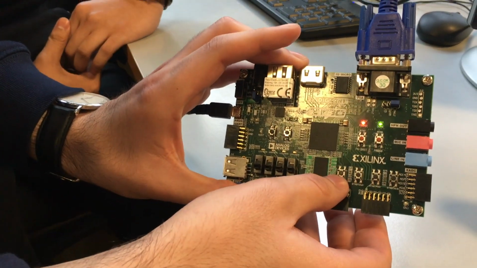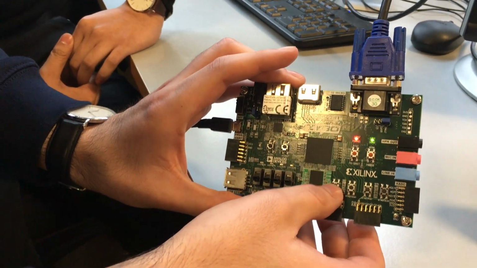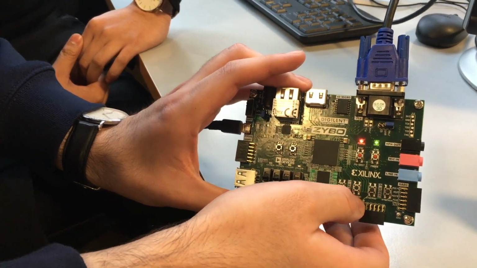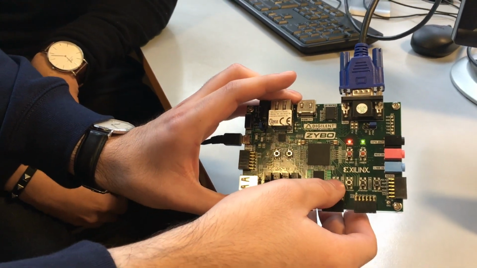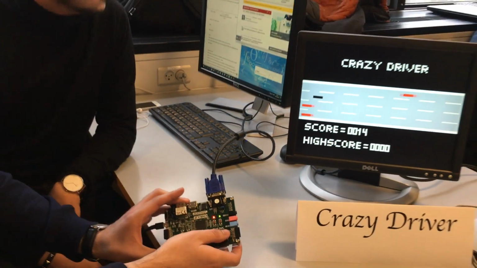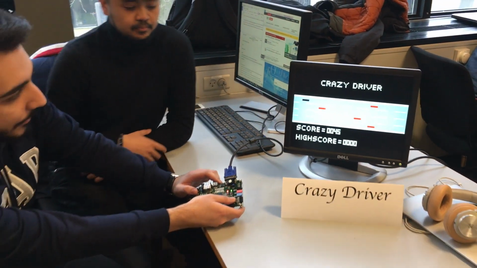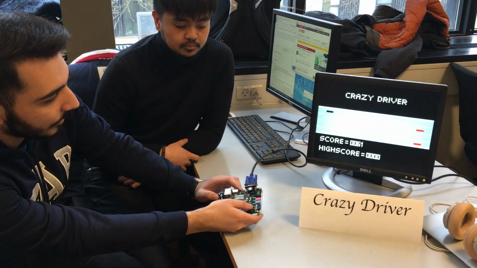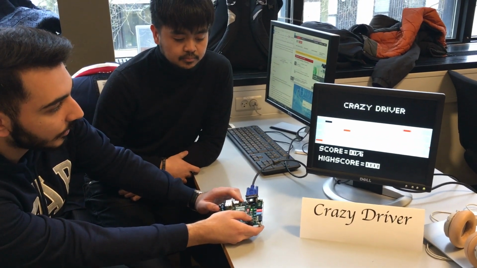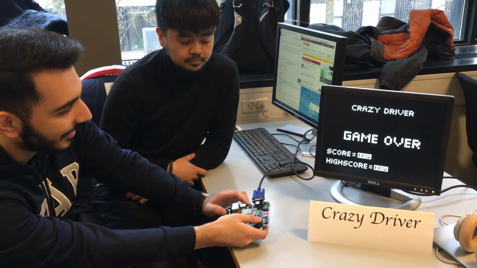So you have this button right here, which starts the game, and you have up and down. When you press this, you can see on the screen the red cars come towards you, and the game is all about avoiding them. So let's try to play it until you crash. Okay. Let's see how good you are.